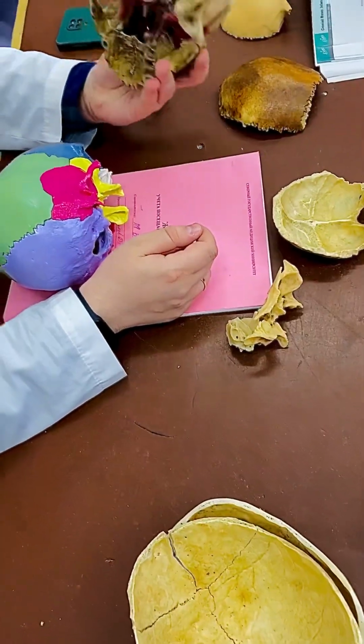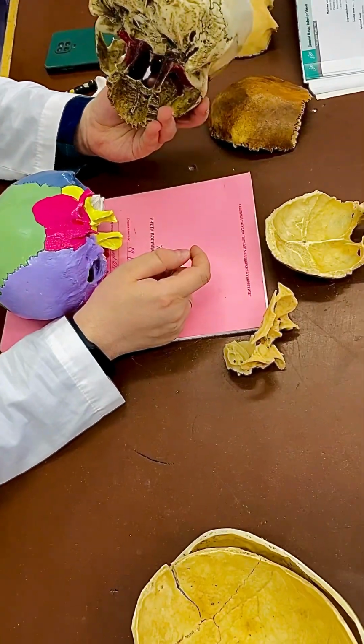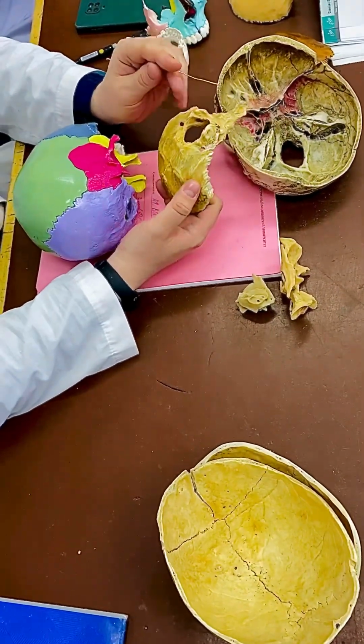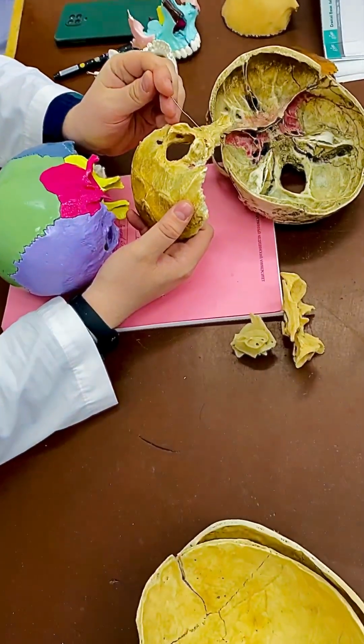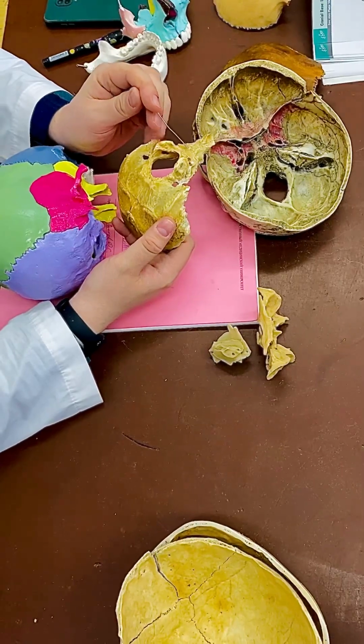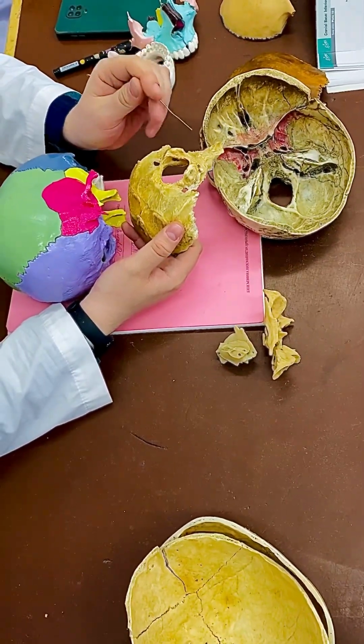This is because this foramen is for the spinal cord, not for the digestive tract. Let's start with the external surface. On the basilar part, we will find the pharyngeal tubercle, the place of origin of the pharynx. Here the pharynx is attached.